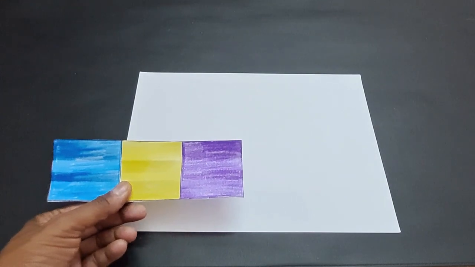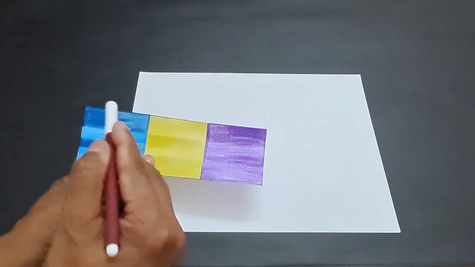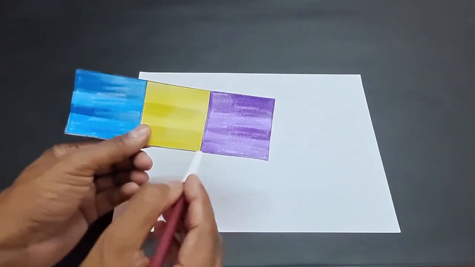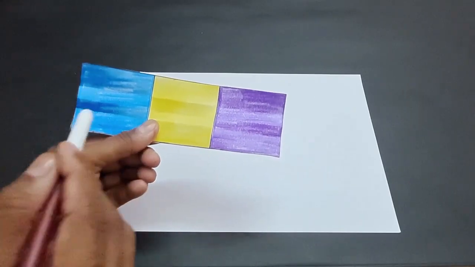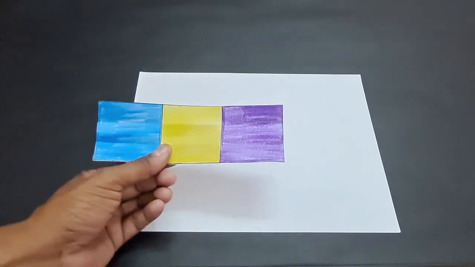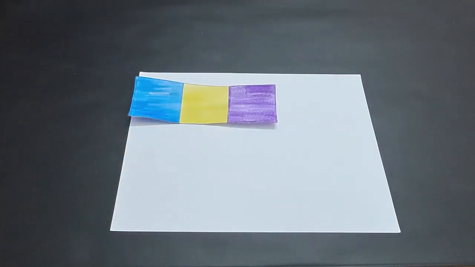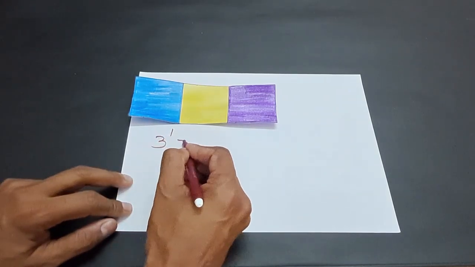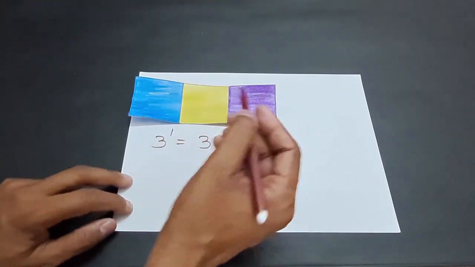So in this activity, we have taken a 3 units by 1 unit rectangle and divided it into 3 squares and colored them with different colors. This 3 by 1 matrix represents 3 raised to power 1, that is 3. So there are 3 parts.